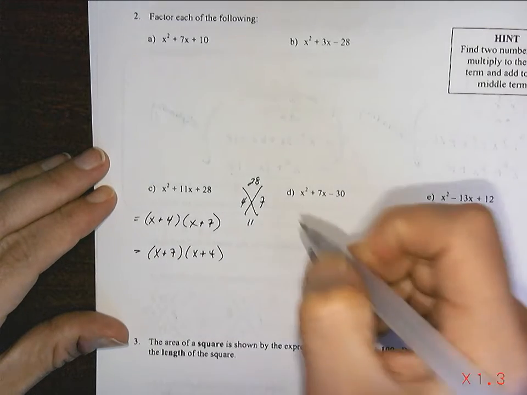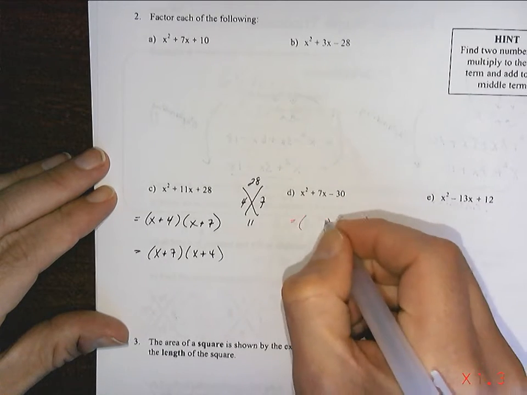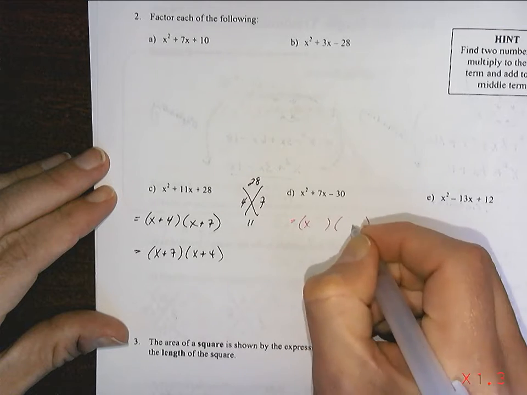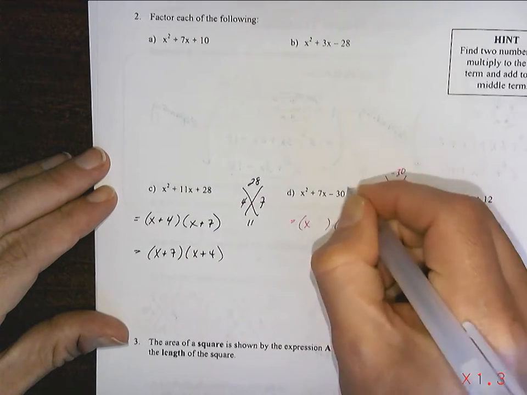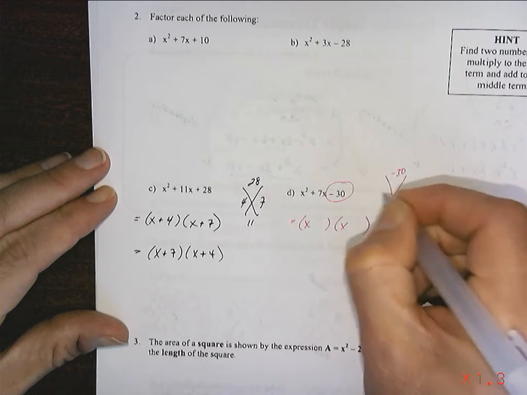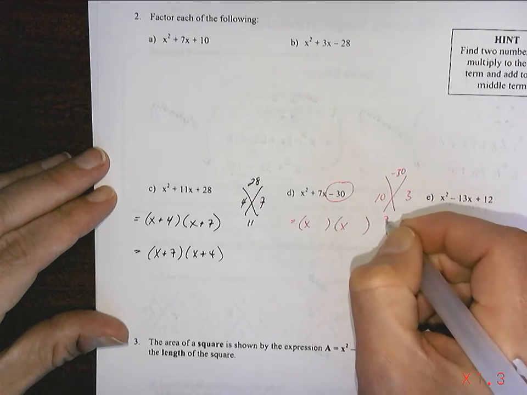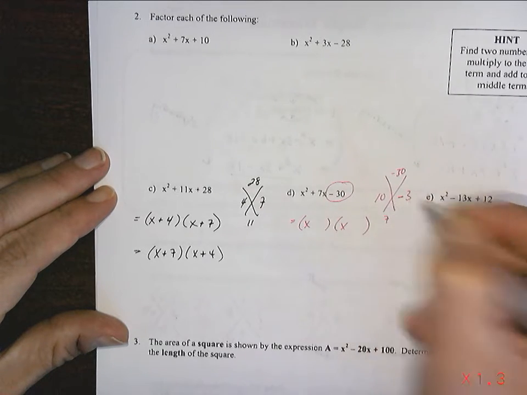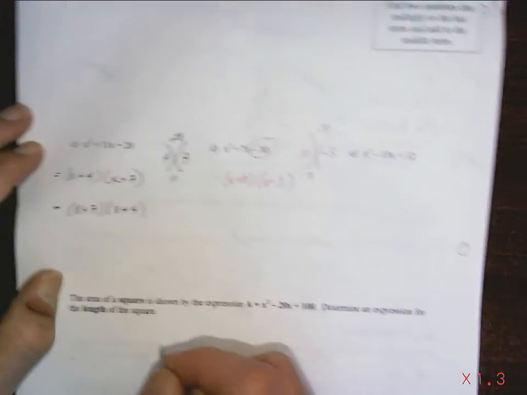The next one, we're going to get two binomials because it's a trinomial, so it factors to two binomials. We put an x in the beginning of both. We're looking for two numbers that multiply to give negative 30 but add to give 7. I think 10 and 3 work out, and it's got to be positive 7, so it must be a positive 10 and a negative 3. So positive 10, negative 3, and that'll work out.